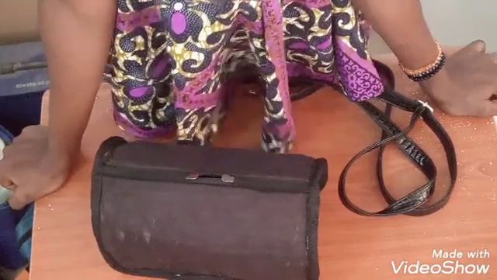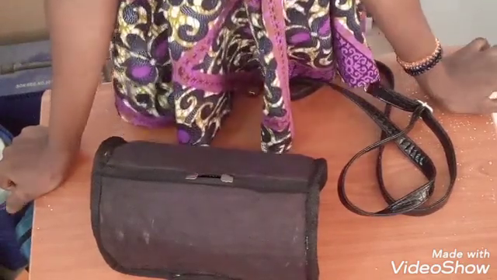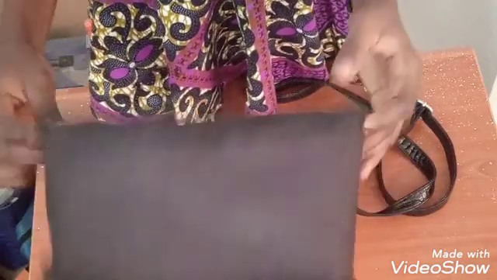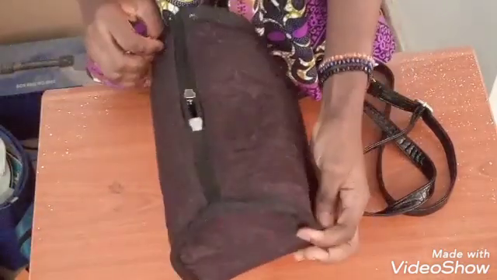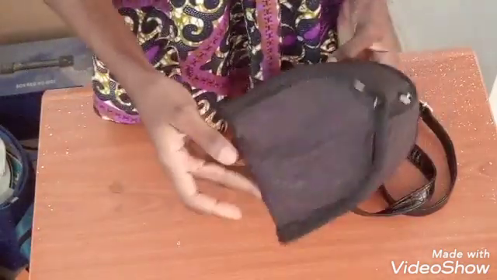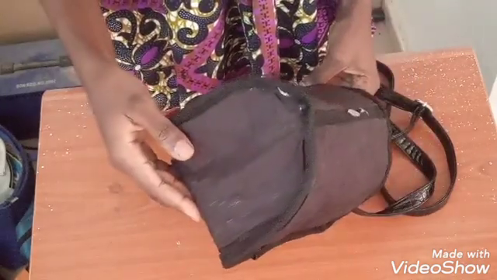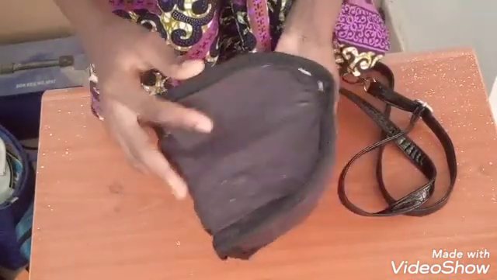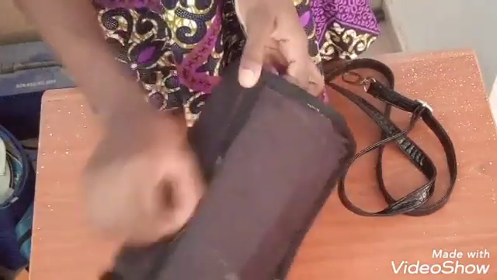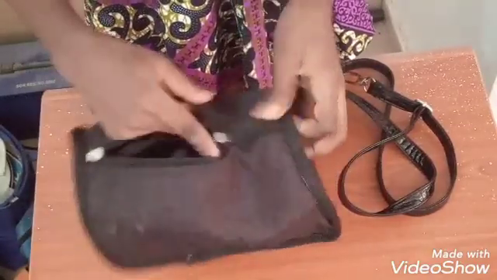Hi everyone, we have come to the end of today's tutorial and you can see the bag. Can you see the shape? It is the shape that actually makes a canoe bag. So the last step we are going to do is to turn it outside.